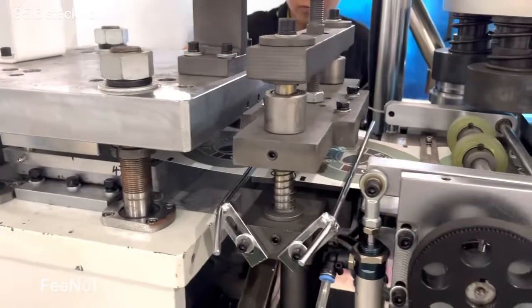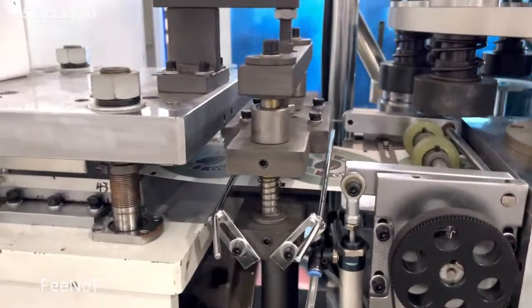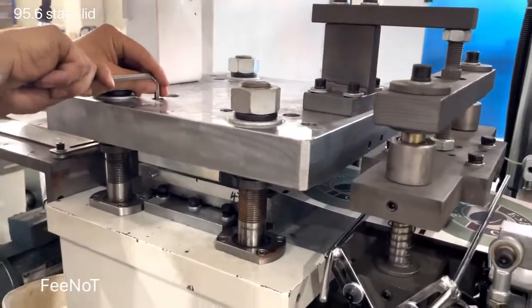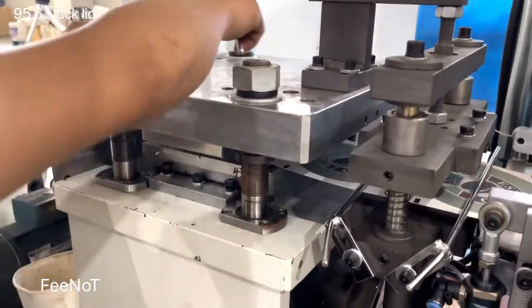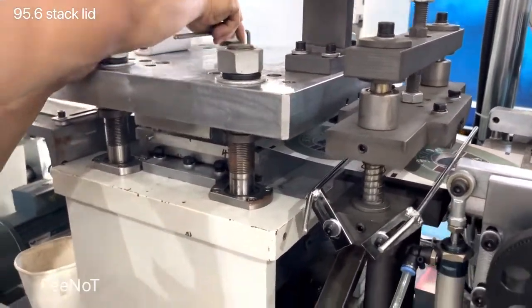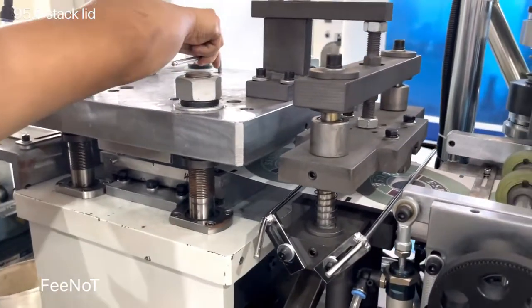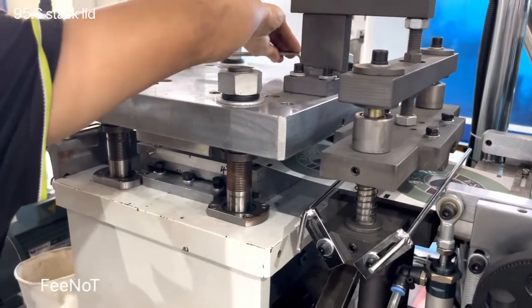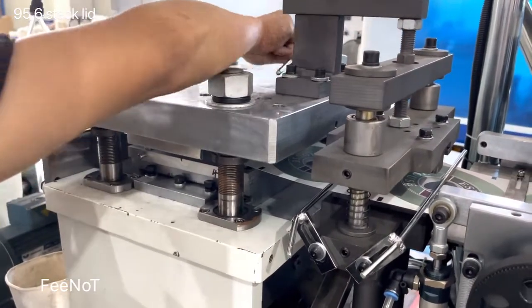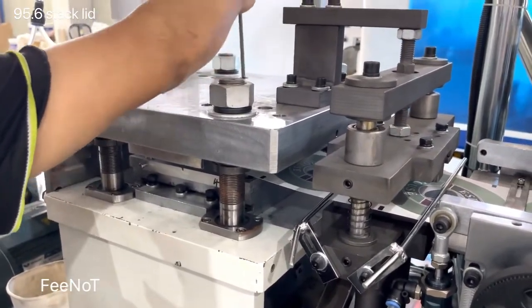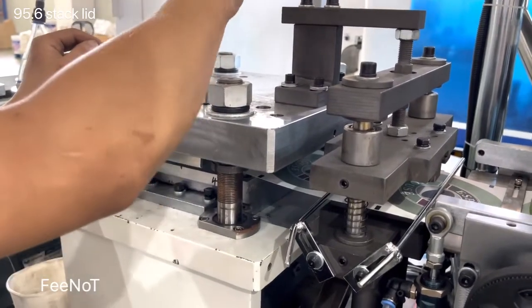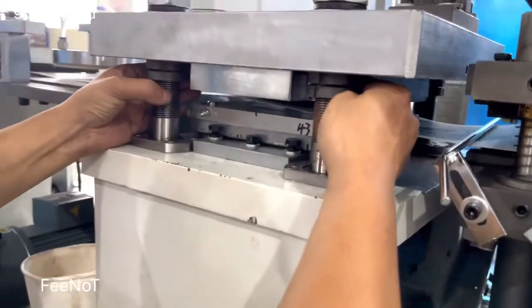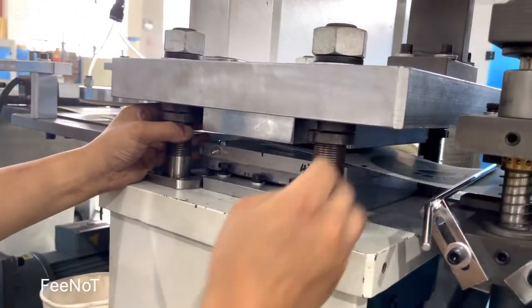Need slowly adjustment step by step. And also the top part, the top prison board. Together, they should match.